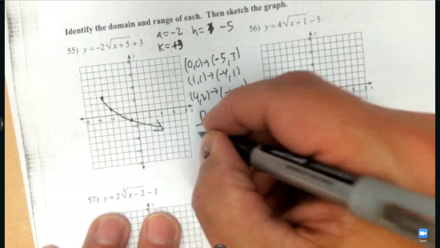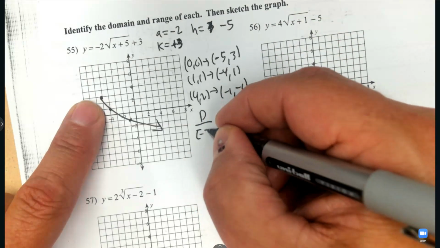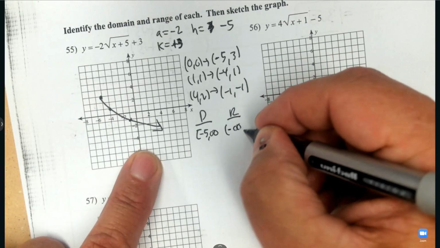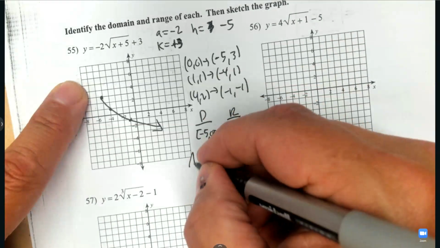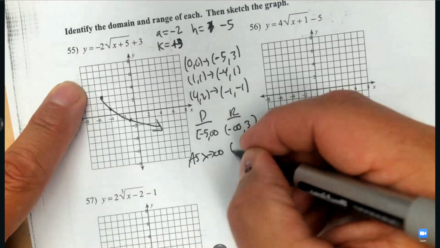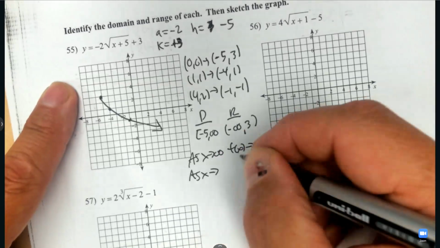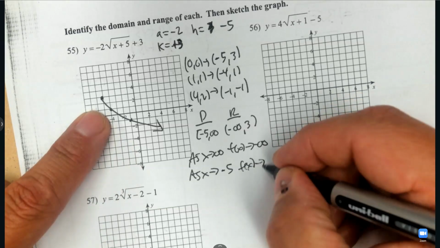The domain starts with your h value. So it's negative 5 to infinity. The range goes from the bottom, which is negative infinity, up to the k value, which is 3. And then the end behavior: the right end goes down, and the left end goes to h and k. That's negative 5 and 3.